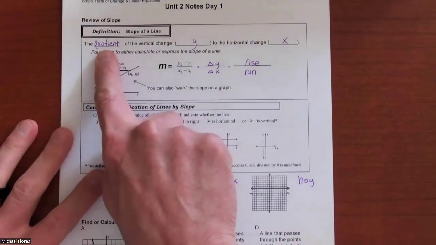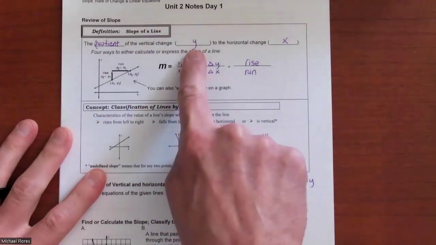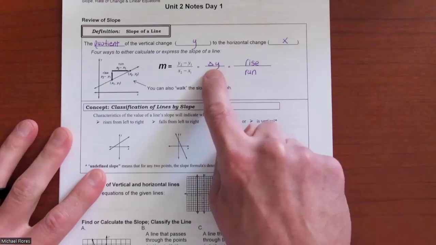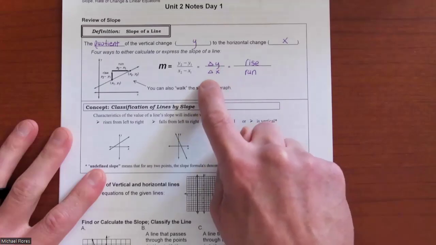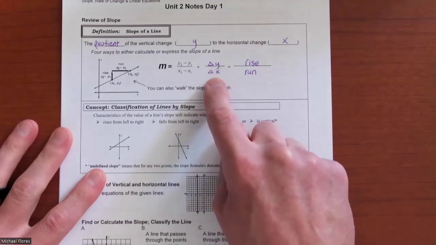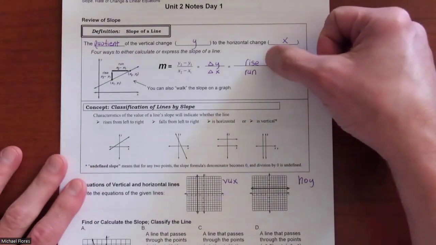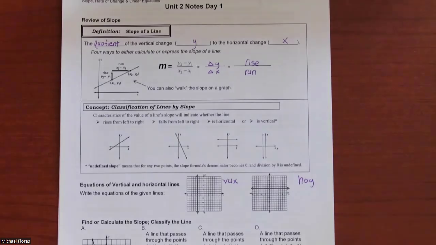Here you're going to want to write the word quotient. Here, y. There, x. Here, that's a triangle and then a y next to it, and then a triangle with an x next to it. That stands for change in y over change in x. And here we have rise over run. These are all the different ways that we can find the slope of a line. And I'll be sure to go over them as they present themselves during the lesson.